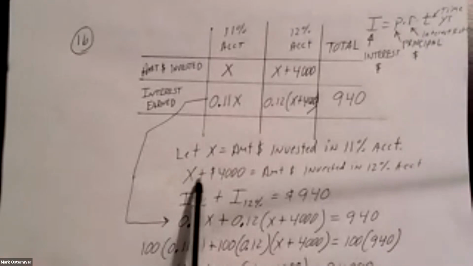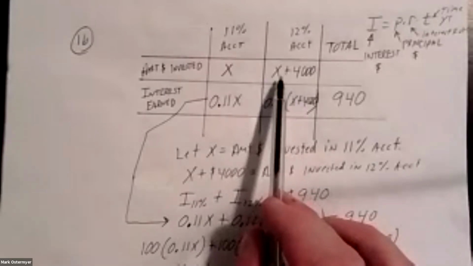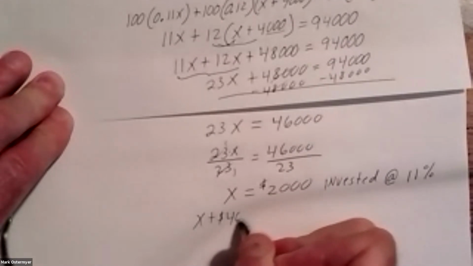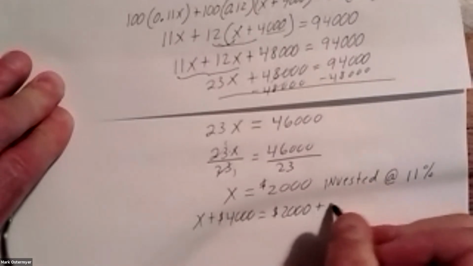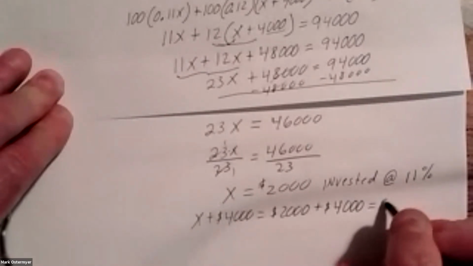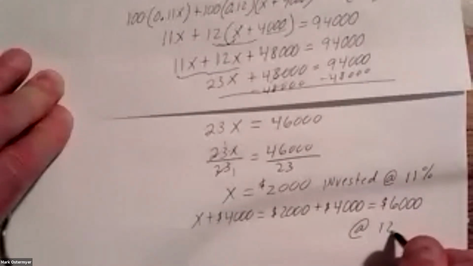How much was invested at 12%? We have a name for it. It's x plus $4,000. Do you agree? So how much was invested at 12%? It would be x plus $4,000, which is to say $2,000 plus $4,000, which is to say how much? $6,000. $6,000 was invested at 12%.